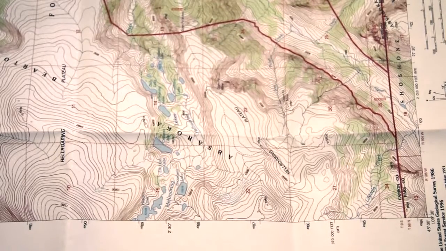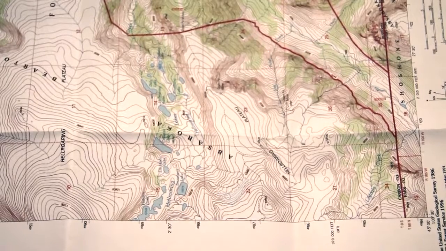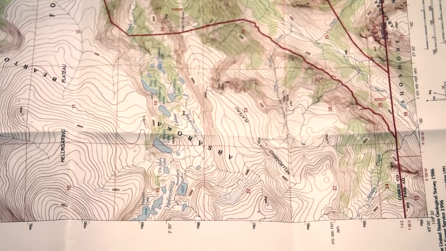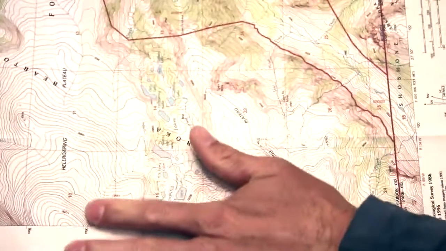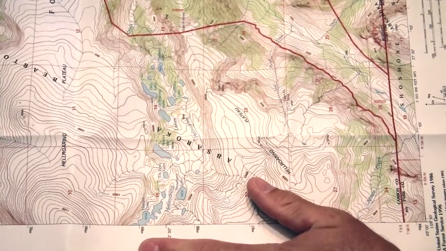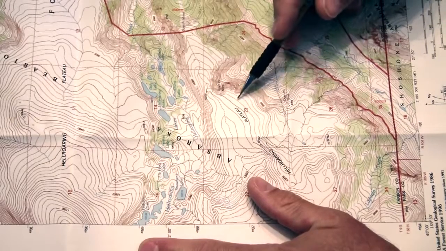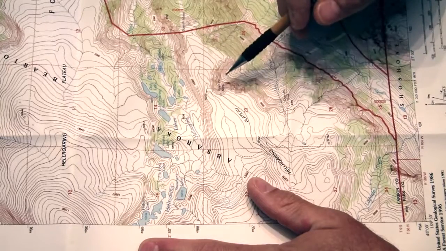Topo meaning it has the contour lines that show us our three-dimensional picture on a two-dimensional piece of paper. I'll just kind of go over real quick again a few of the things about it. So when you look at the map in general here, this one's been folded so it's a little wrinkly. You can kind of notice there's a lot of different images, colors, and shapes to it. So all these brown lines, these are our contour lines, if you're not familiar with them.